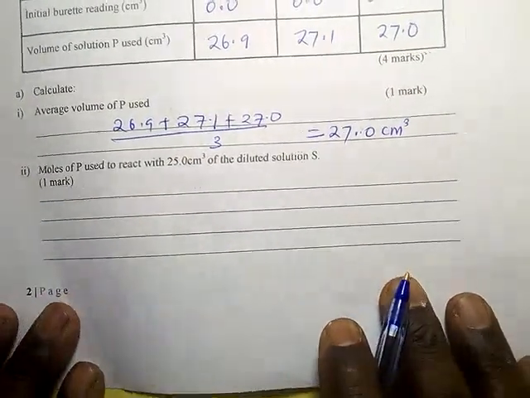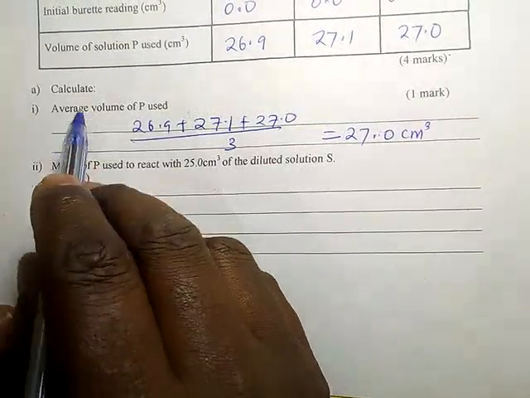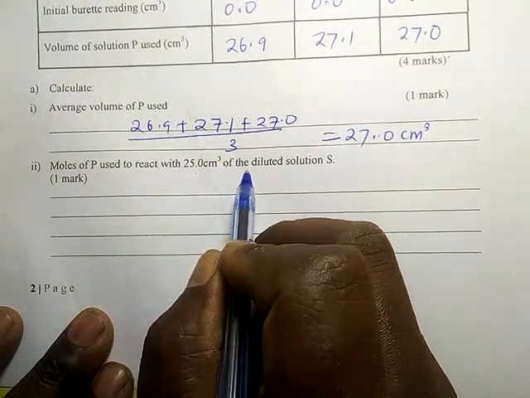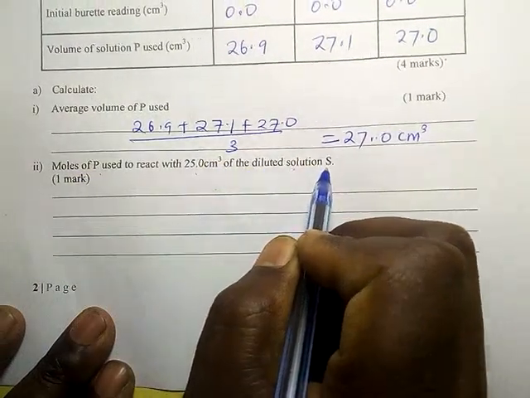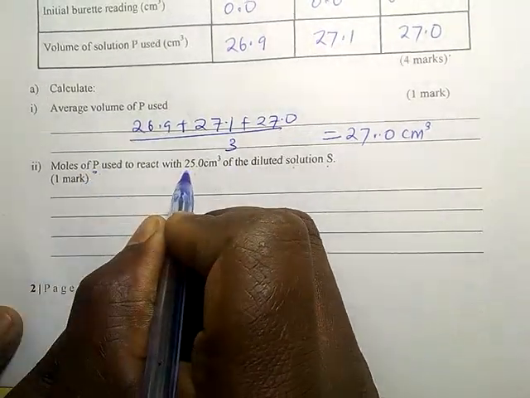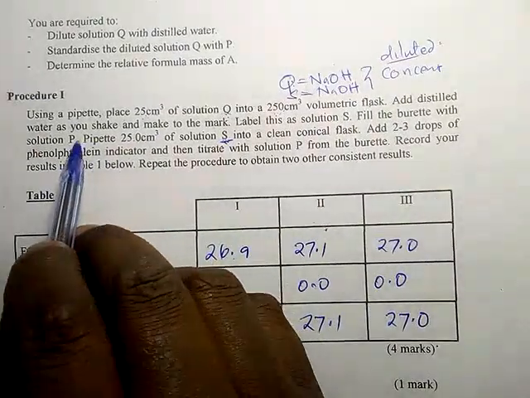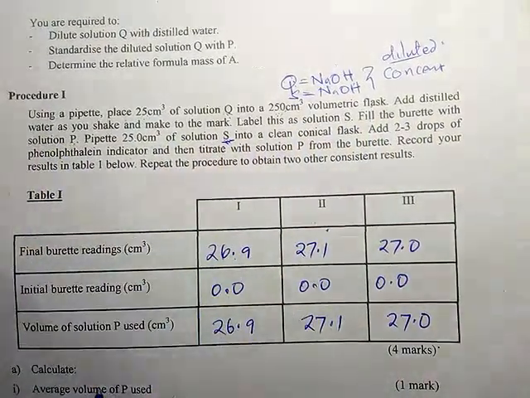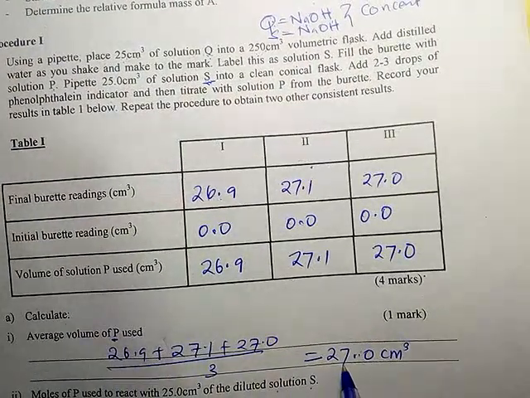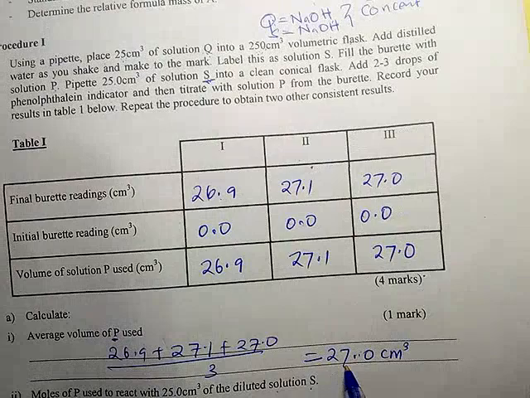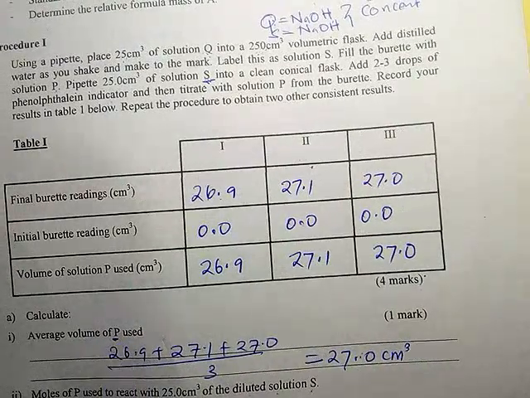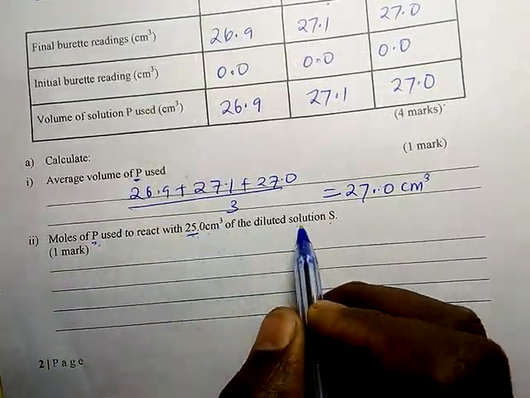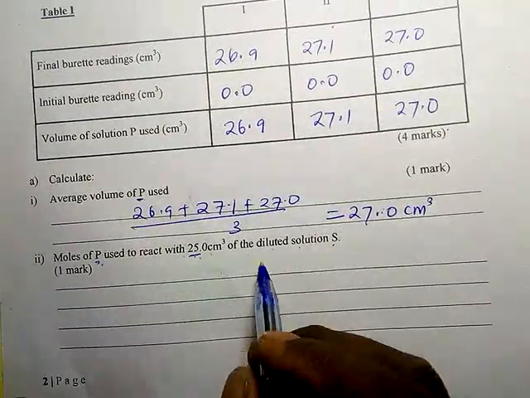So tuangalie hii swali. Calculate moles of P used to react with 25 centimeters cube of diluted solution S. Sasa tunataka calculate moles of P kwa sababu we filled the burette with solution P, and the average here is 27. Remember this is solution P. So tunataka ku calculate the number of moles of P yenye react na 25 of S. Sawa? Lakini tuko na nini ya P?